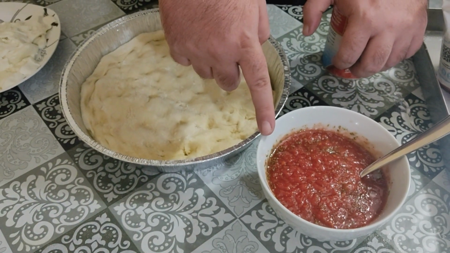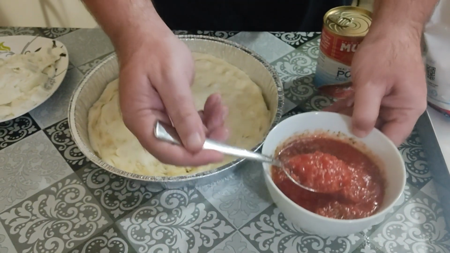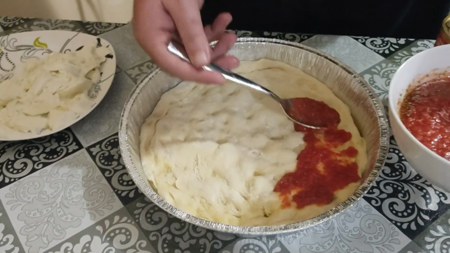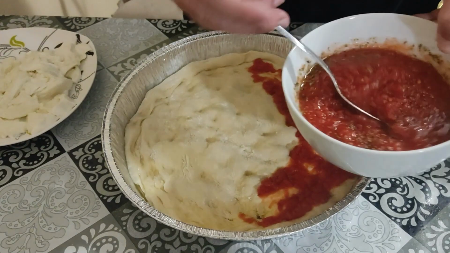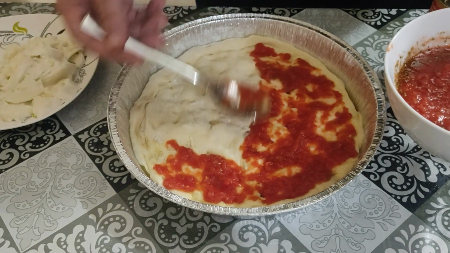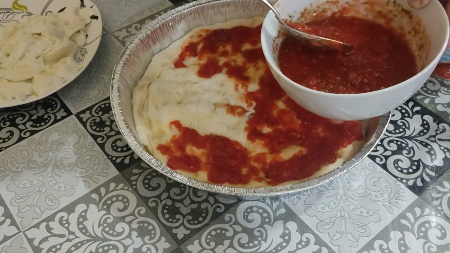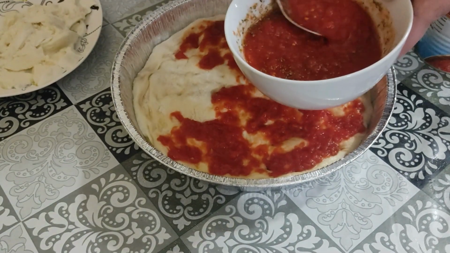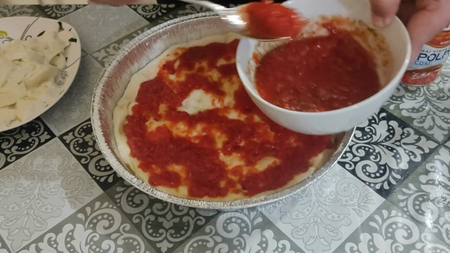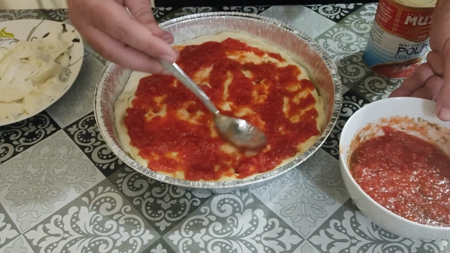So tonight I'm using oregano, like they do in Sicily. Putting the tomato sauce. Okay, I like it a bit abundant.